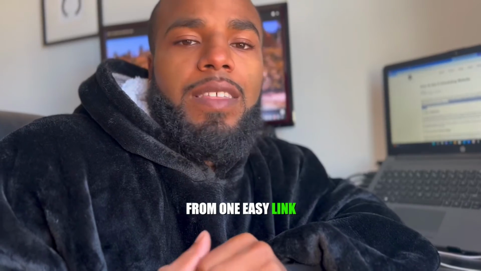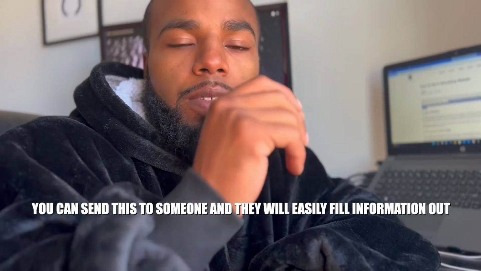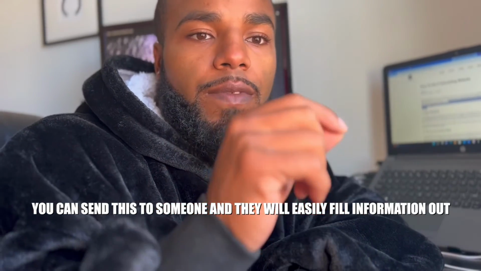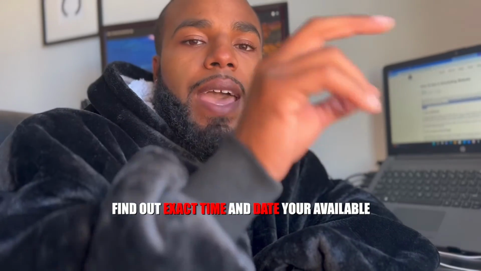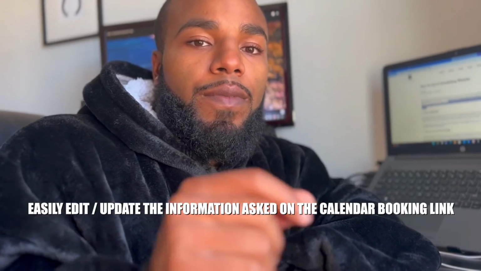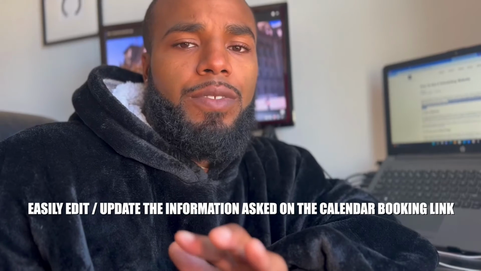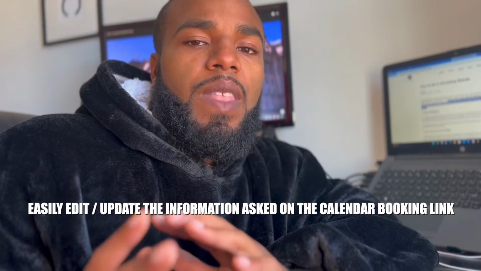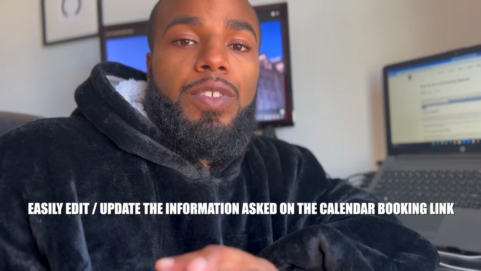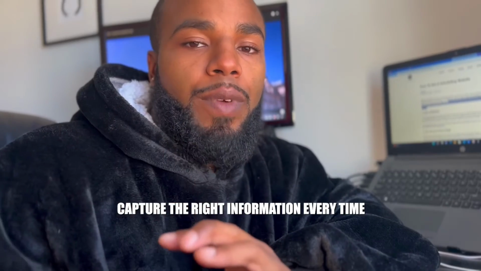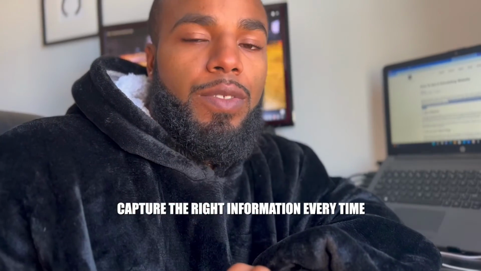From an easy link that you can send to someone, they'd be able to simply find the exact calendar, day, time, and event, put in any notes, and you could actually edit that form so that you can capture the right information leading into the call.